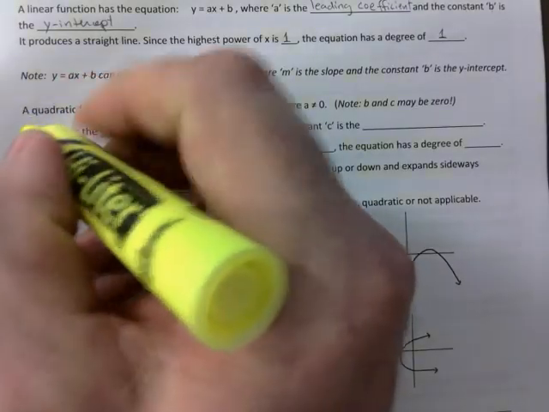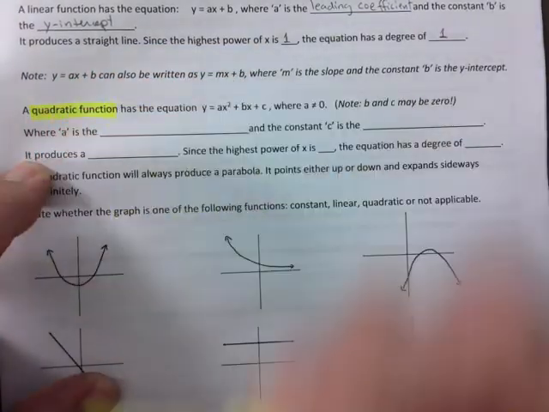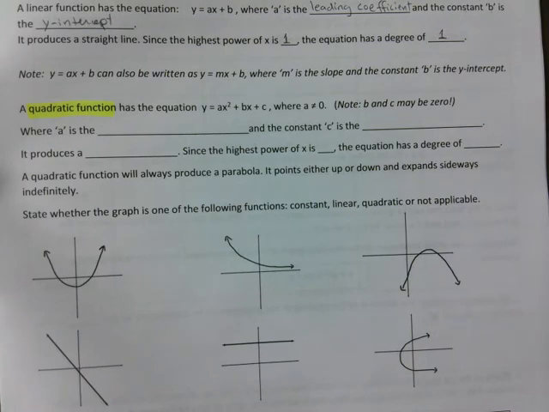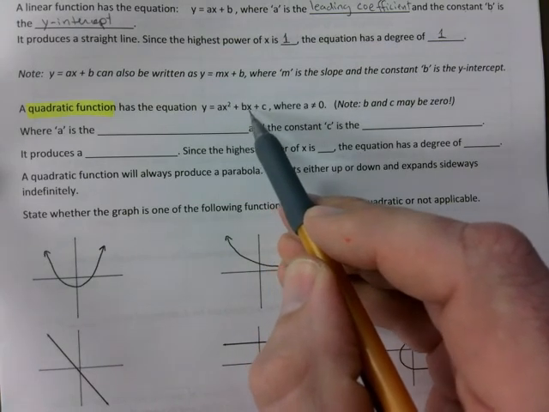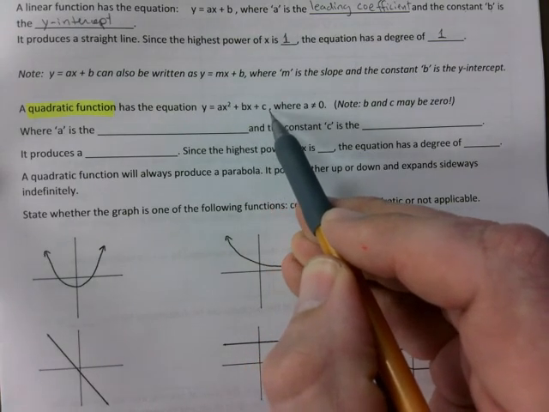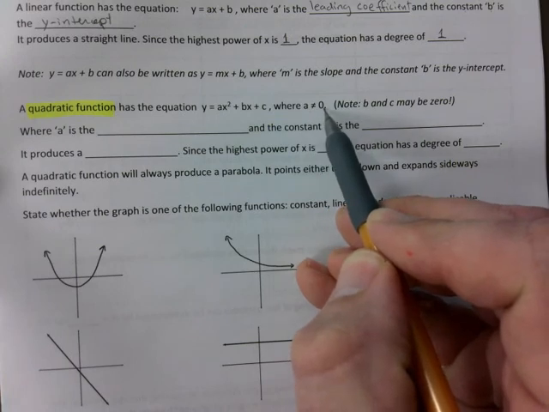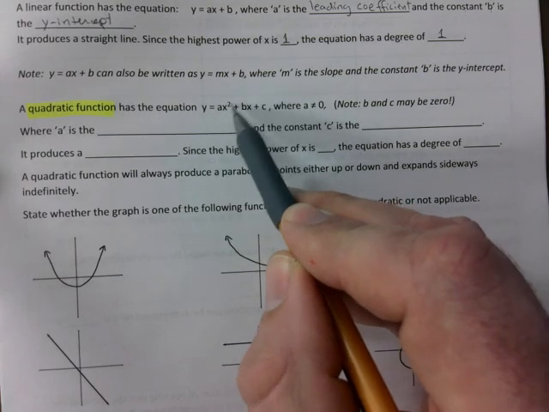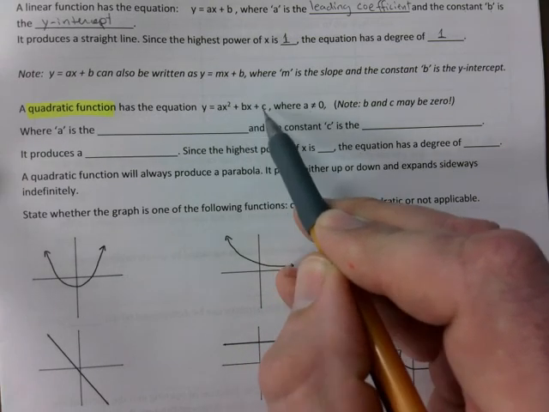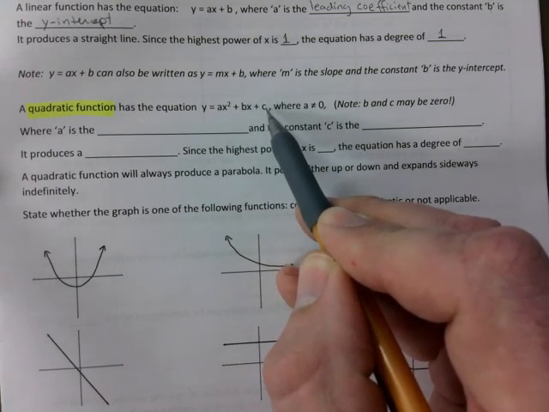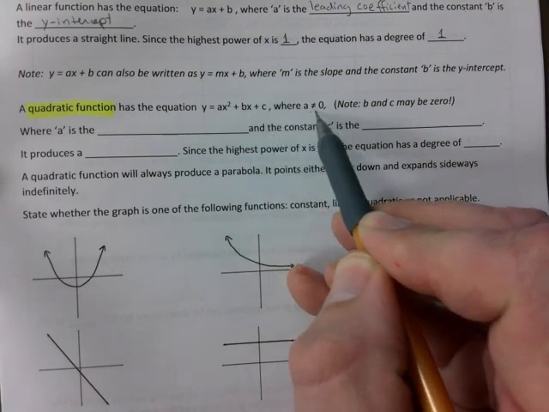Now we're talking quadratic. A quadratic function has the equation y equals ax squared plus bx plus c, where a cannot be 0. Everything else can be 0. b could be 0, making this disappear. c could be 0, it would not be visible, but a cannot be 0.